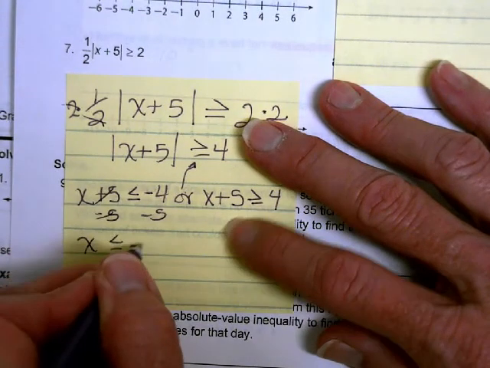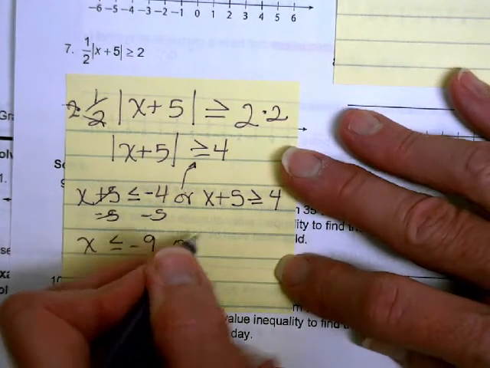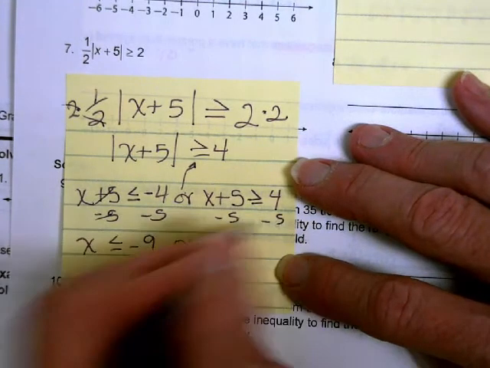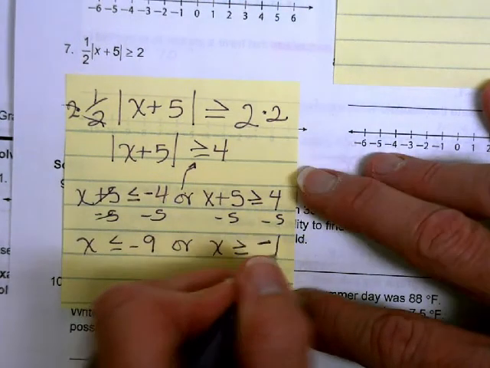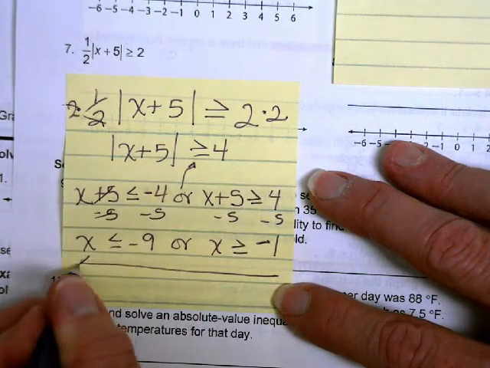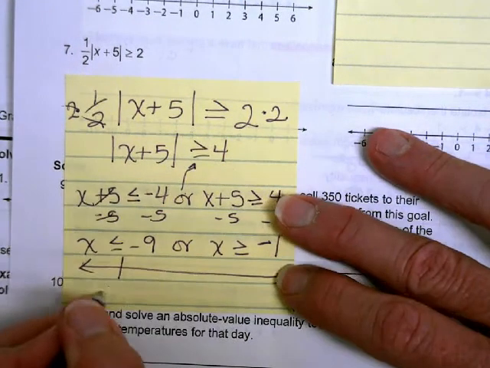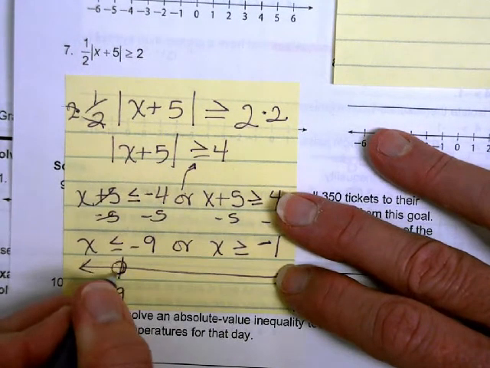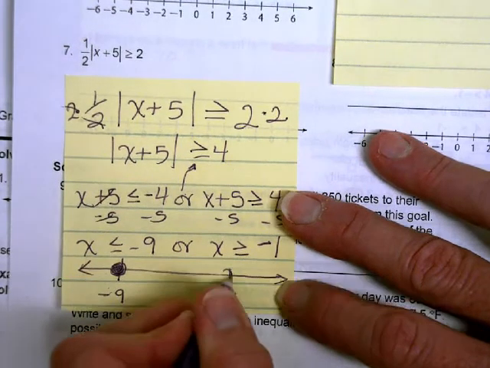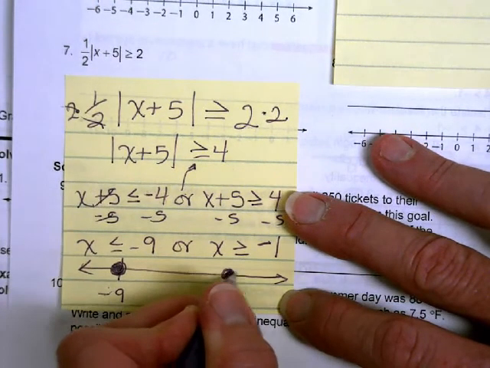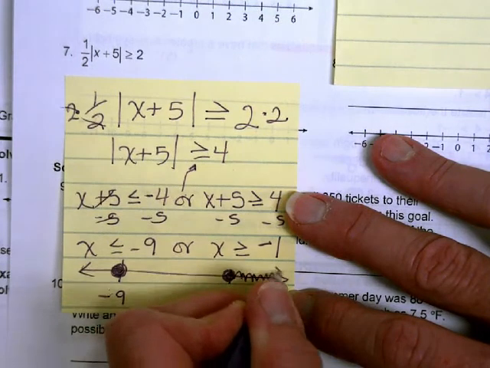Any question about the or? Great. Okay, subtract 5, x is less than or equal to -9, or subtract 5, x is greater than or equal to -1. So you pick the graph with the closed dots.